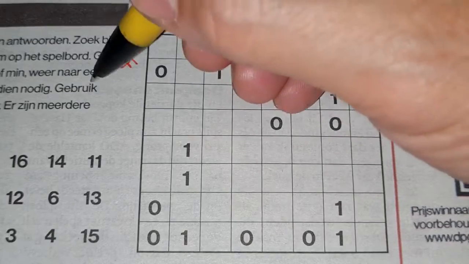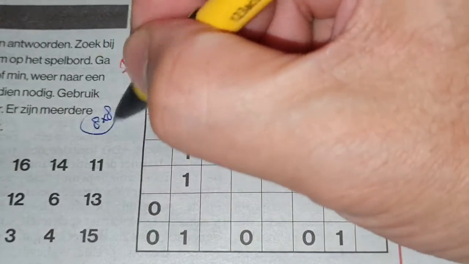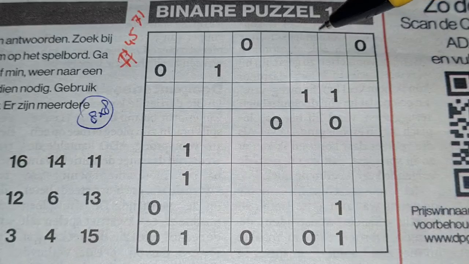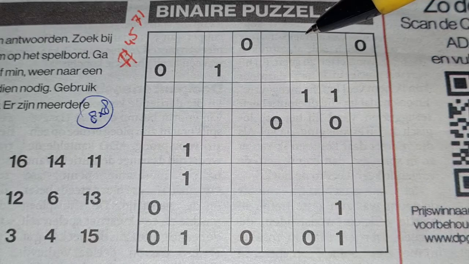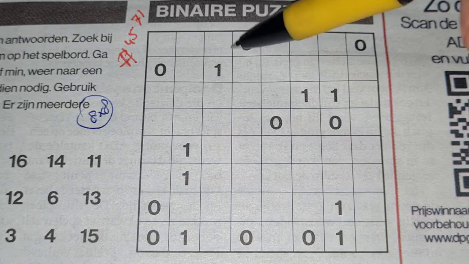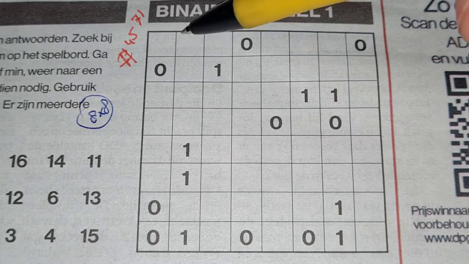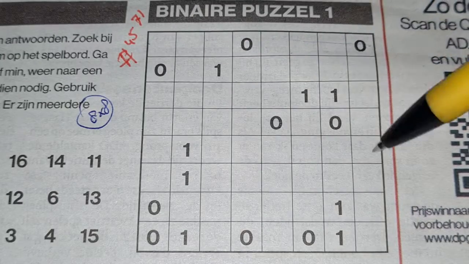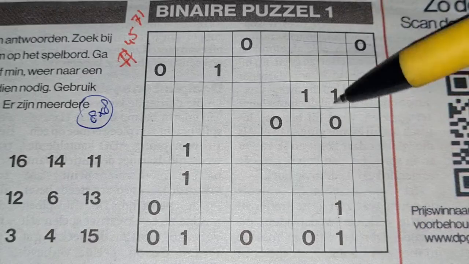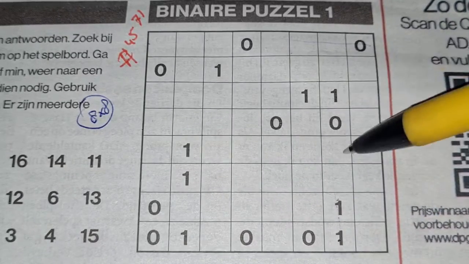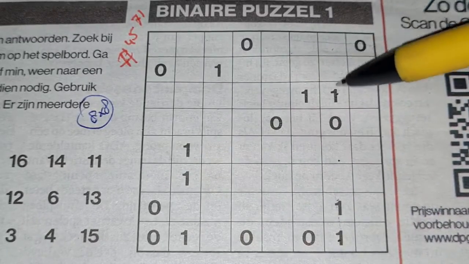That means it's an 8 by 8 binary puzzle, and that means in a row or in a column, there are always 4 1s and 4 0s.